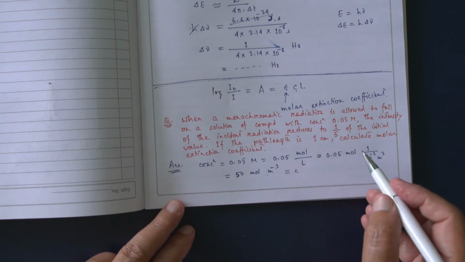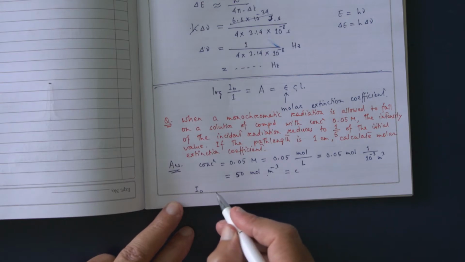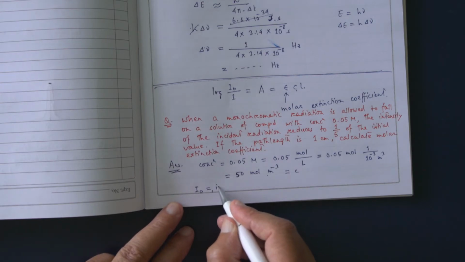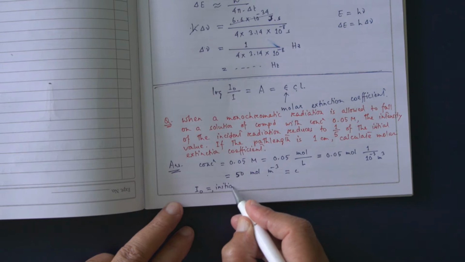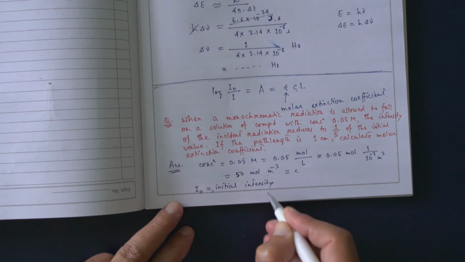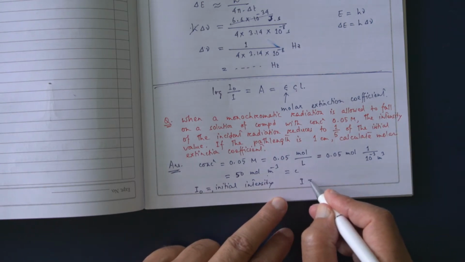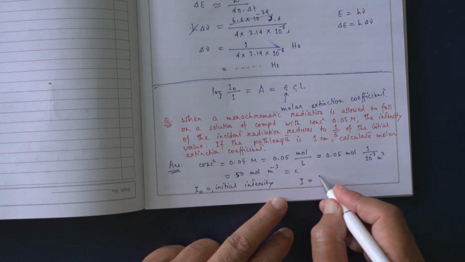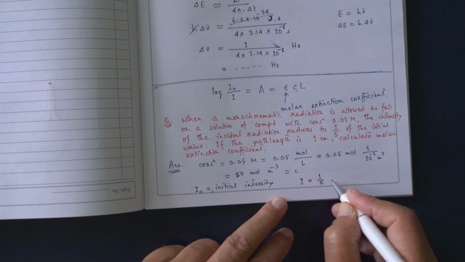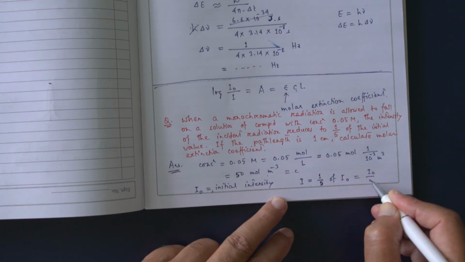Then what is given? Initial intensity, say I naught, the intensity of the incident radiation. The transmitted intensity is equal to 1/5 of I naught, that is equal to I naught by 5.